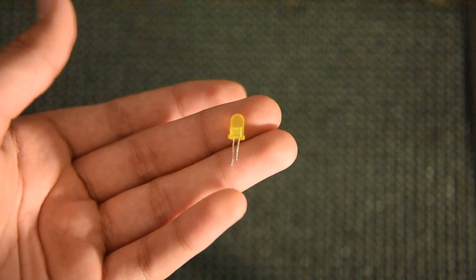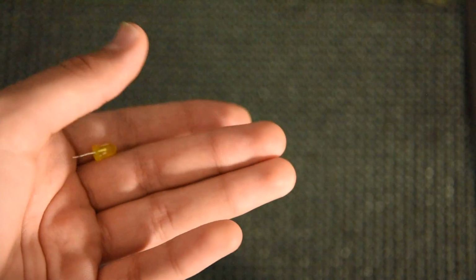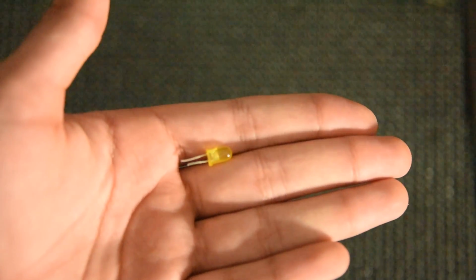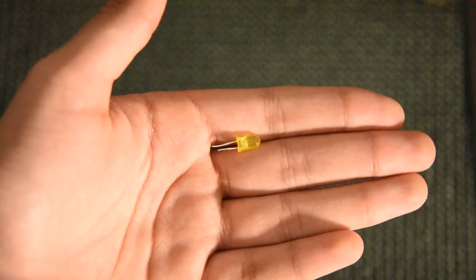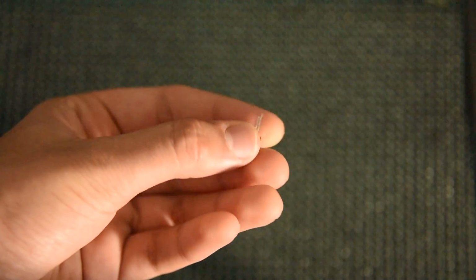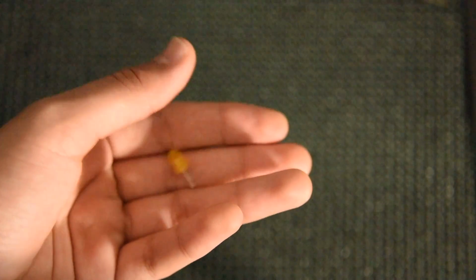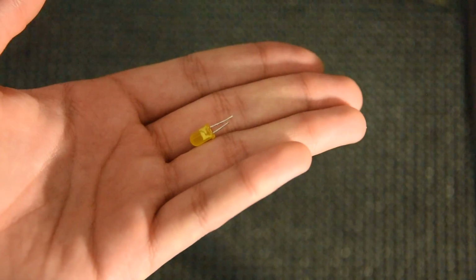Adding on to that, we will also need a simple LED. Here I am using a yellow LED, but make sure you check which LED you are using. Different LEDs require different voltages, so you could short out one LED without even trying, so be careful.